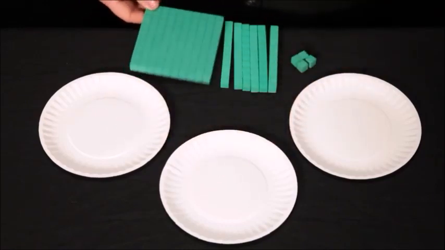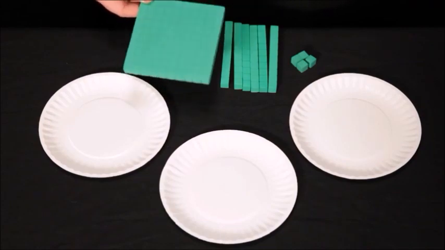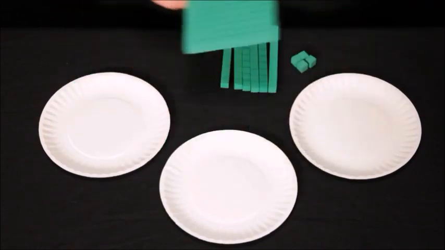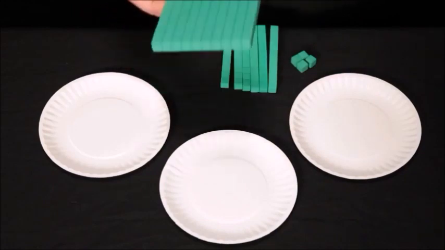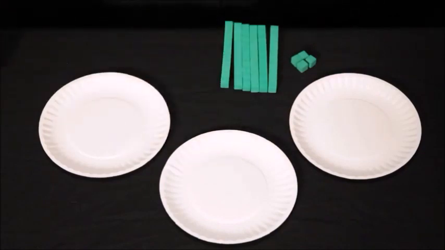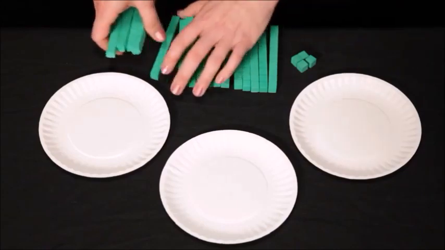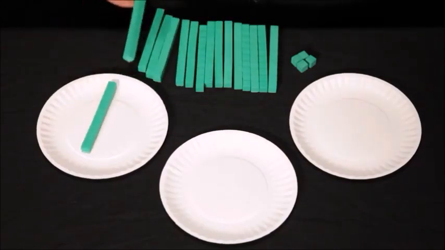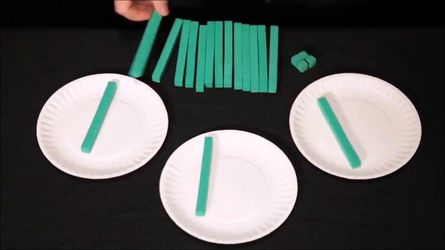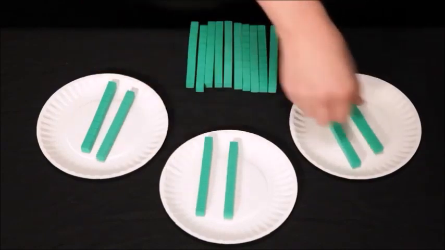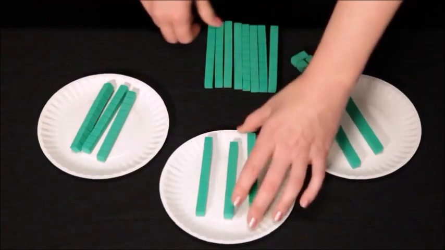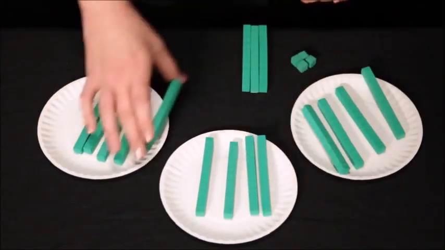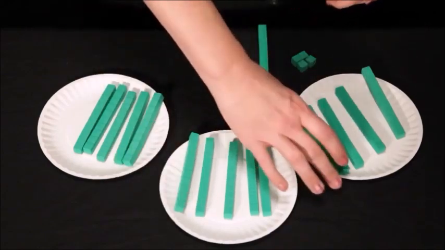Now with division, I'm first going to ask myself, can I break this 100 into 3 equal groups? It's really hard to break that 100. So I'm going to regroup. 100 is the same as 10 tens. Now I will equally distribute my tens. 1, 1, 1, 2, 2, 2, 3, 3, 3, 4, 4, 4, and 5, 5, 5.